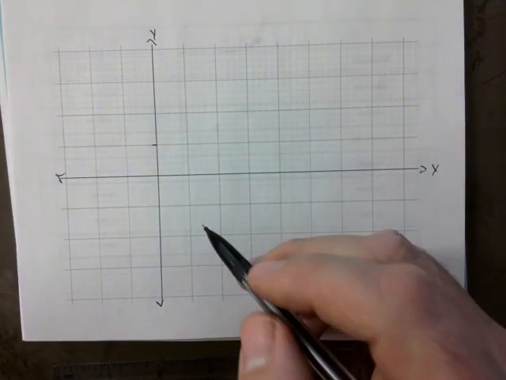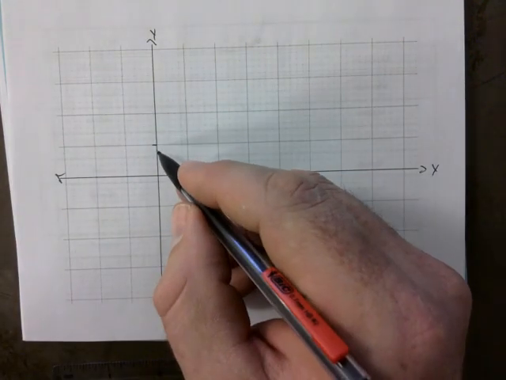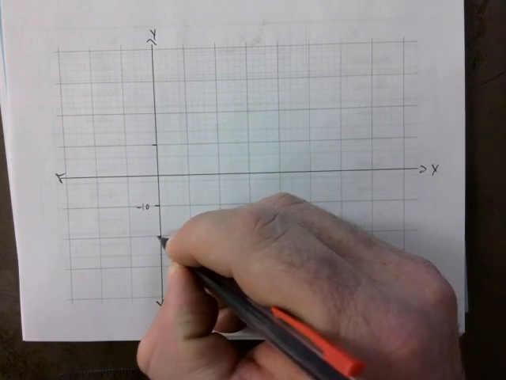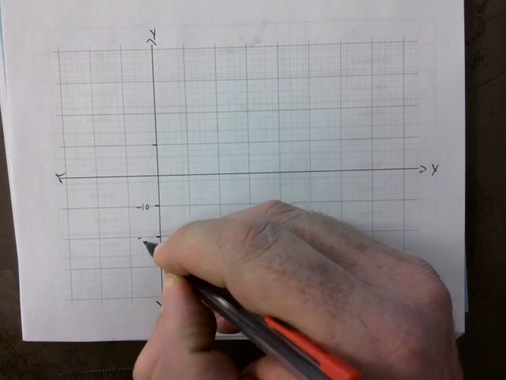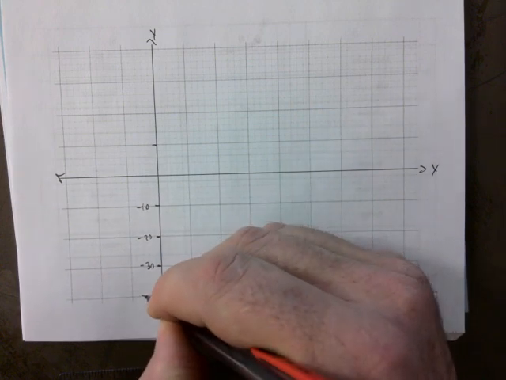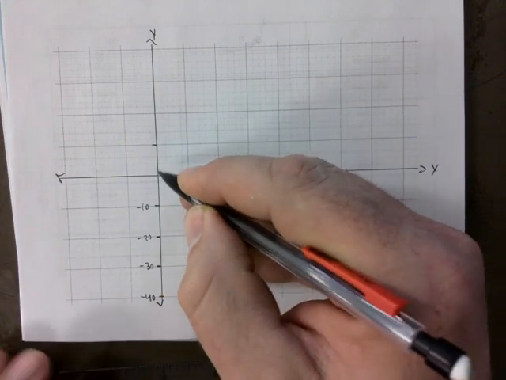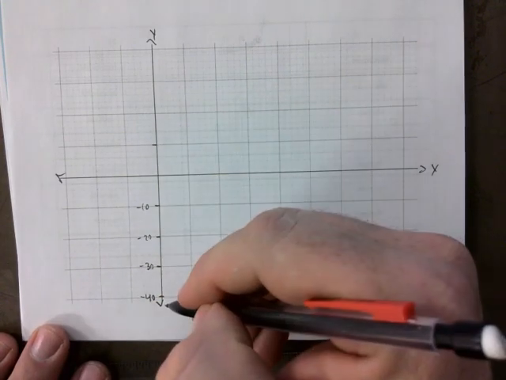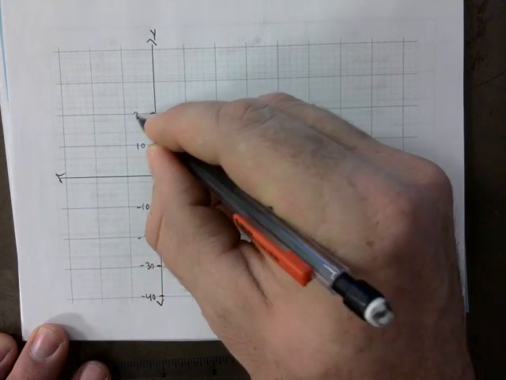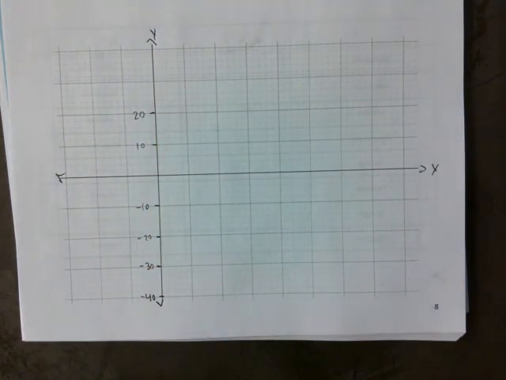I need to make sure my scale works. My min is negative 40, so actually I have to use a scale of 10: negative 20, negative 30, negative 40, right? I wanted to go up by 5s, but then it wouldn't have worked for my y min. So this is 10, 20, and so forth.